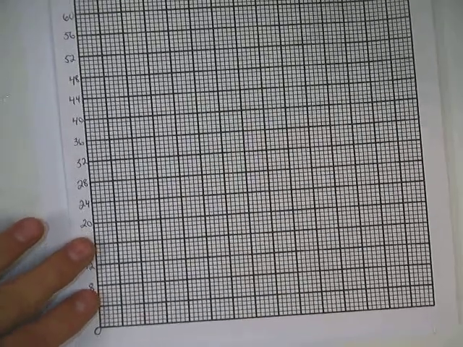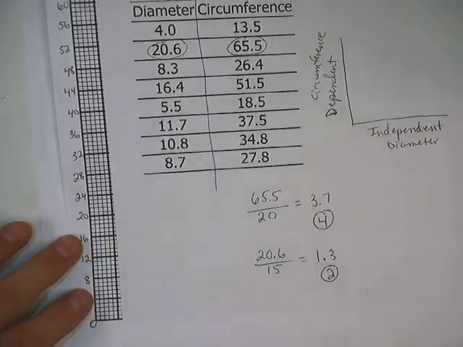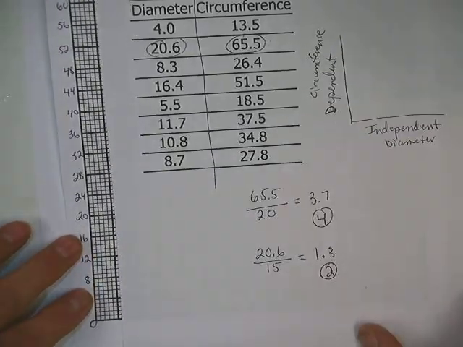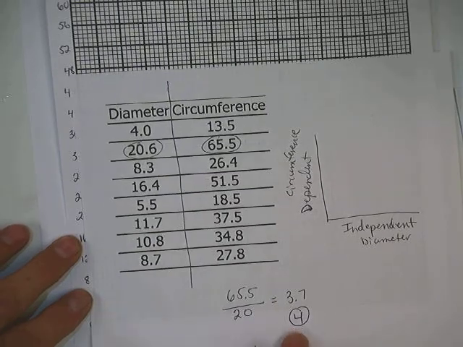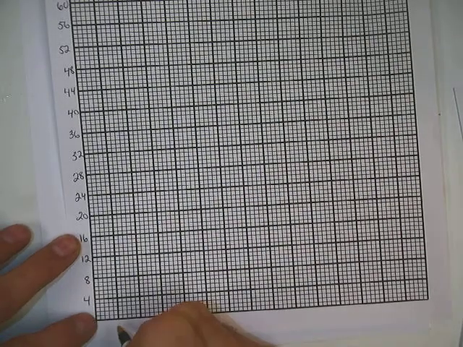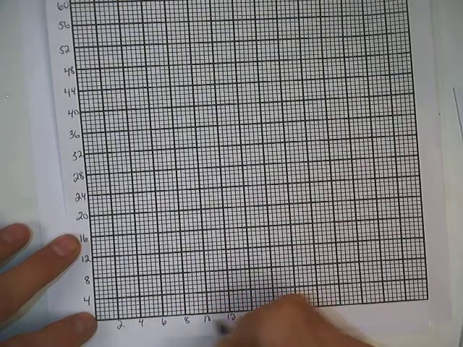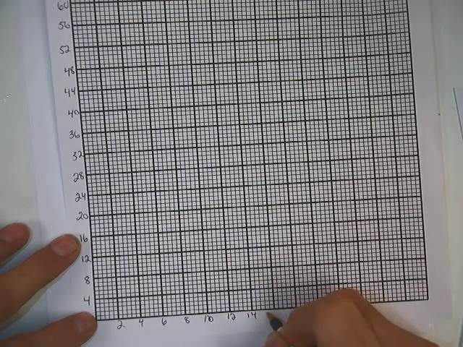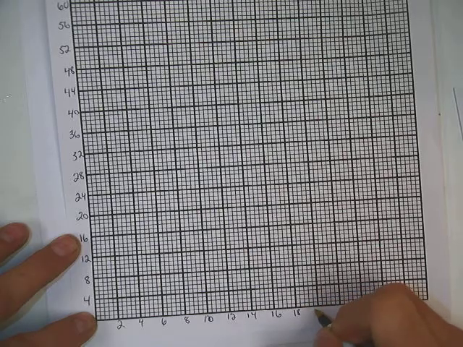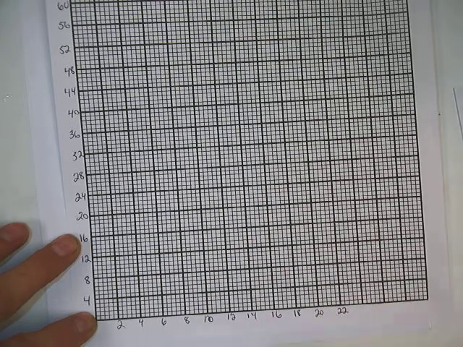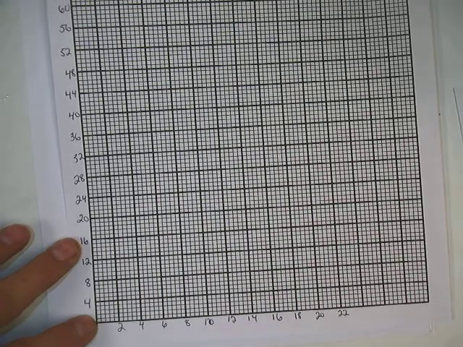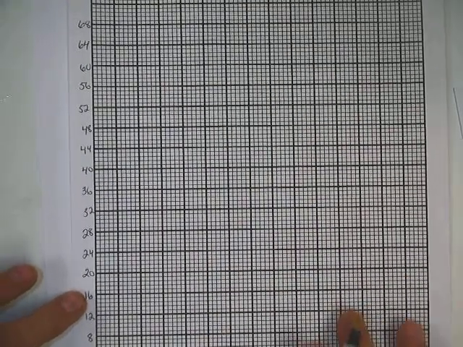So we go down to the bottom of the paper, and horizontally we said we were going to count by 2s. So we'll count by 2s: 2, 4, 6, 8, 10, 12, 14, 16, 18, 20, 22. And our largest value was 20.6, so that's where we can stop horizontally. Okay, so now we've actually got our graph set up.